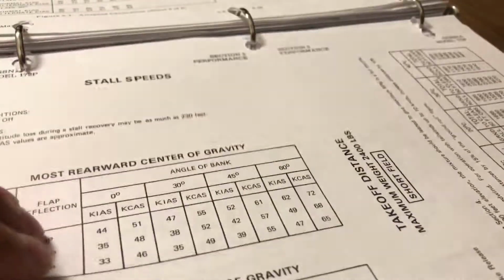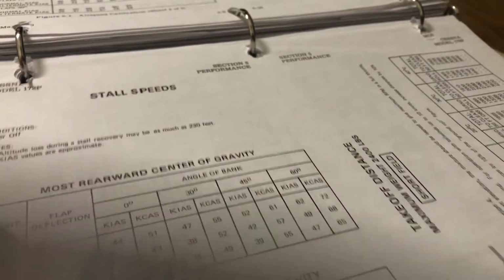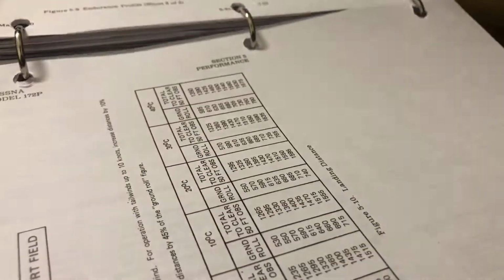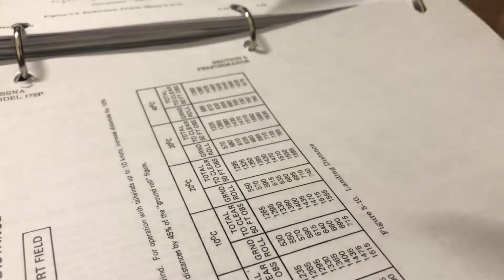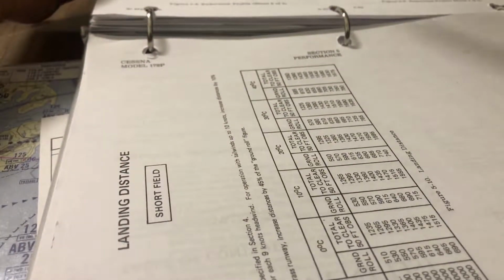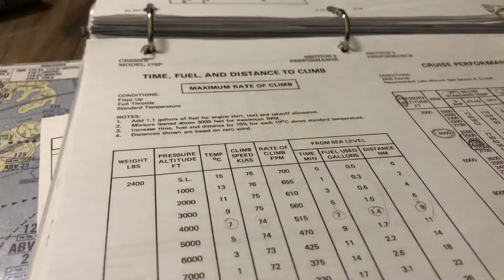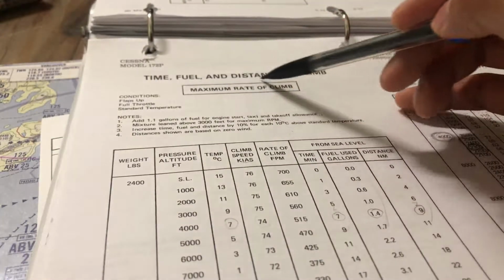If you look at the POH, it's interesting. It goes from takeoff, climb, cruise, and then these are related to cruise. And then it goes to landing. It's in order, so it's easy to find. Okay, anyway, we go to climb here. Time, fuel, and distance to climb.